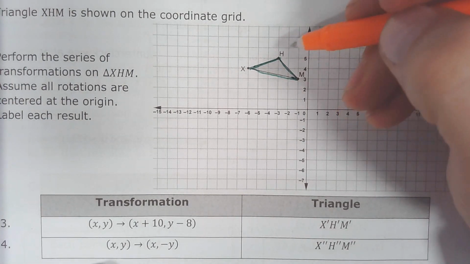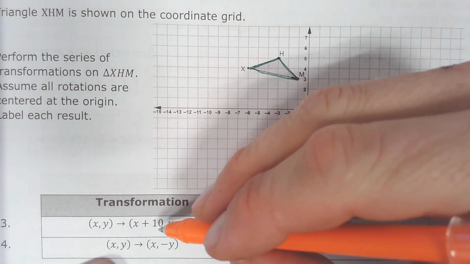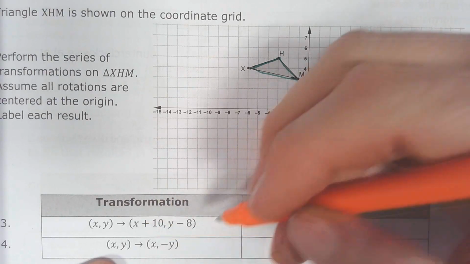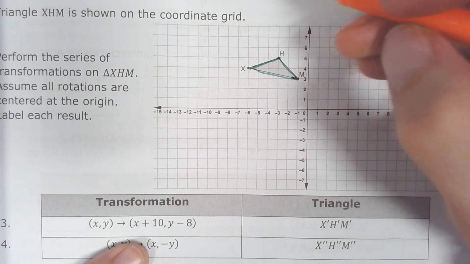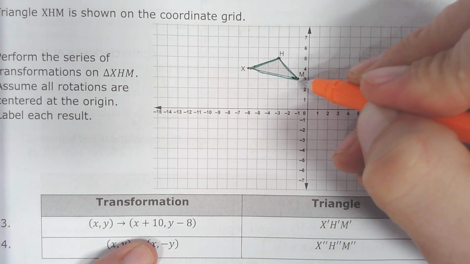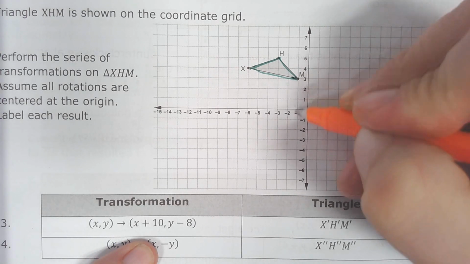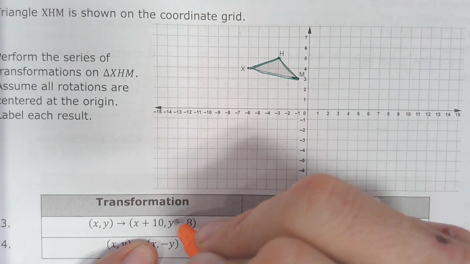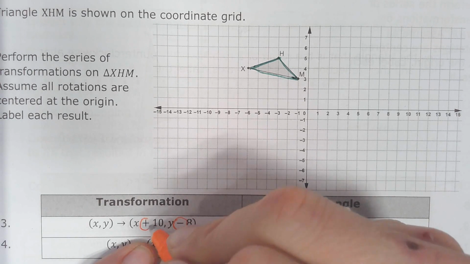Right, my first one's just a simple translation. Okay, so I'm just going to use coordinate counting to figure this one out. I'll start with my M coordinate, and I'll start going down first. I'm going to go down 8, over to the right 10.